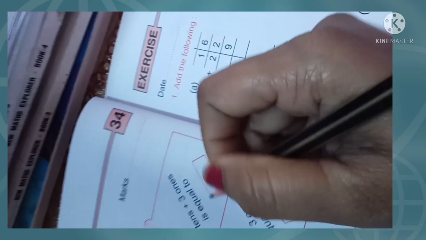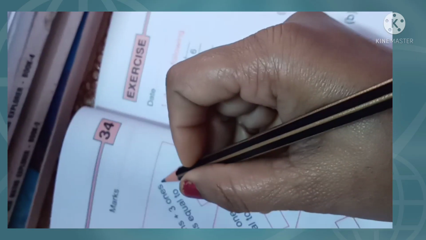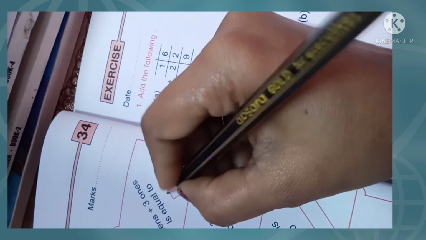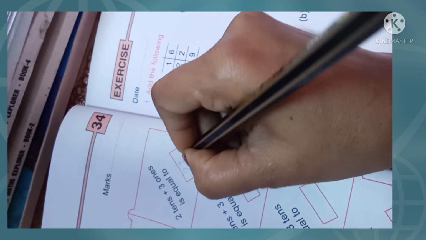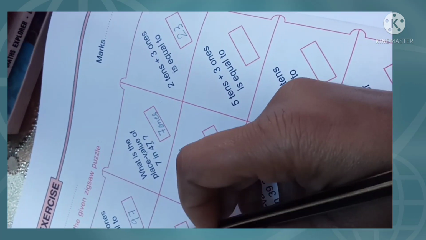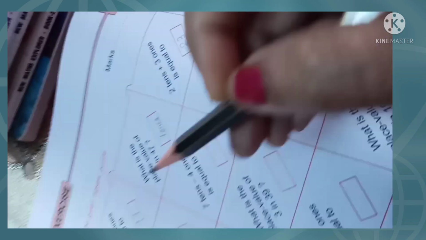Okay. Look here now. 2 tens plus 3 ones is equal to, it is the same as the first question. So we will write 20 plus 3 is 23. What about this question? 4 tens plus 9 ones? I will not do it. You will do it.